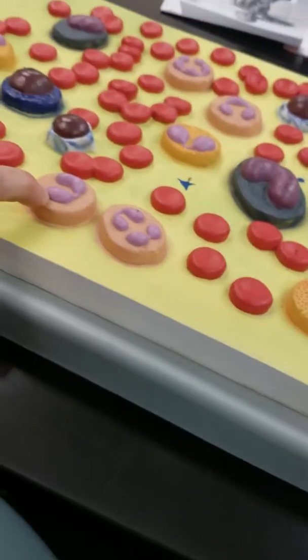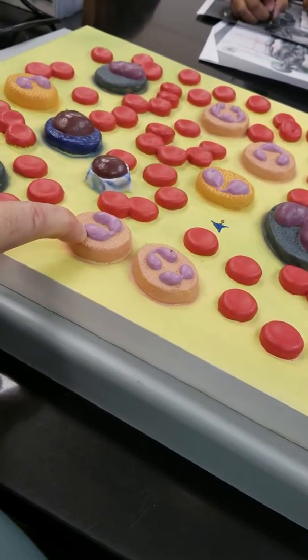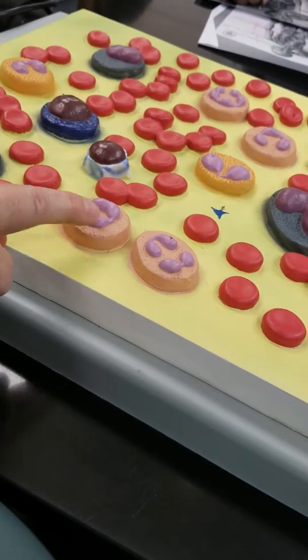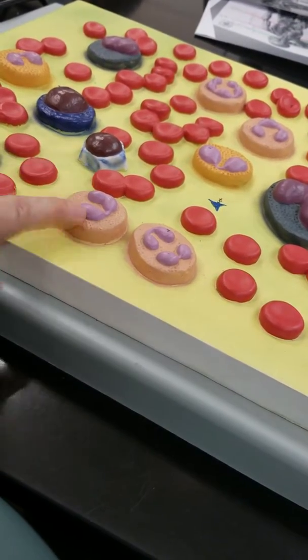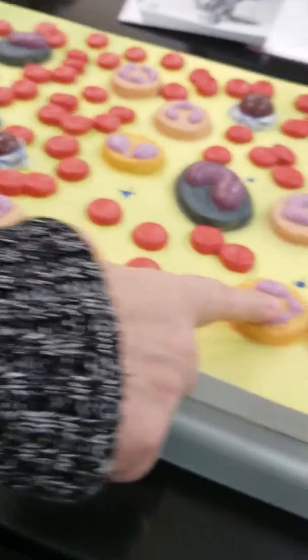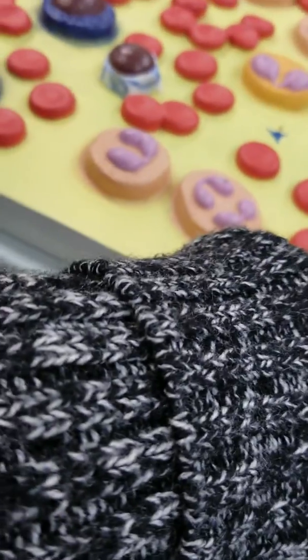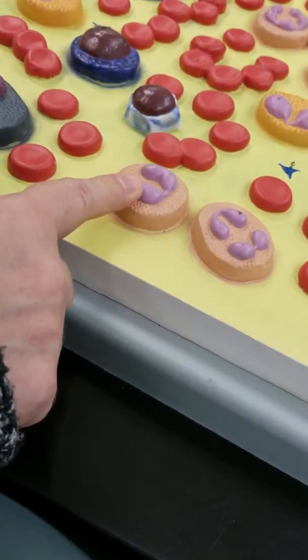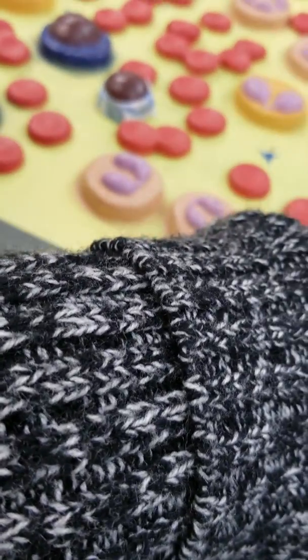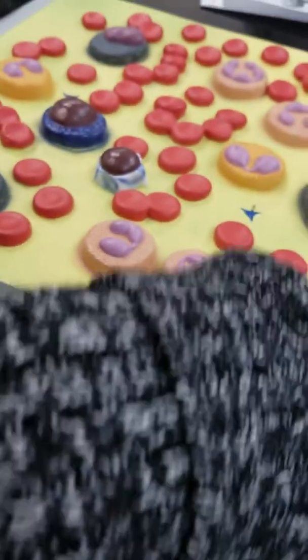Eosinophil, bilobed. B and E are closest in the alphabet, they're close to each other. So eosinophil is bilobed, and we have to know both. Neutrophil is trilobed. We have to know that. Bilobed is eosinophil. Neutrophil is trilobed, just in case.